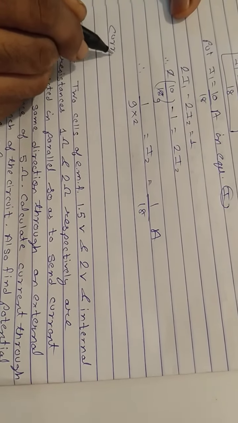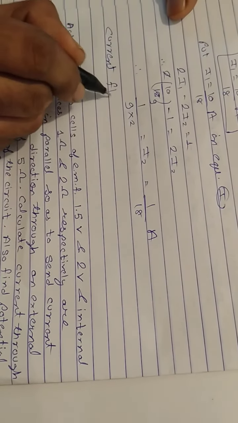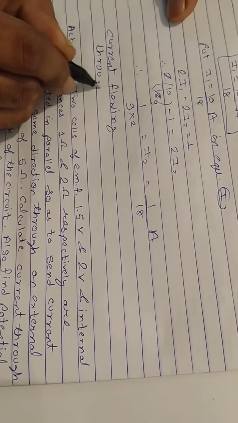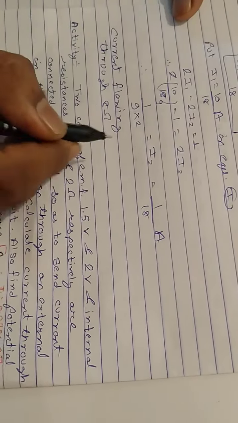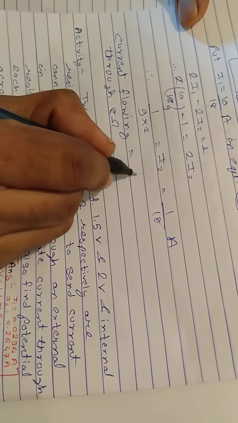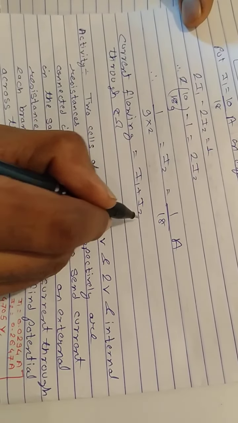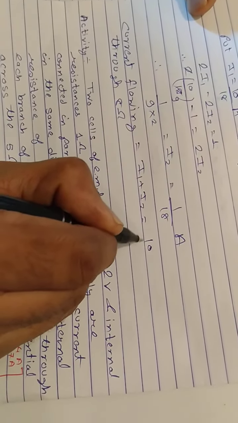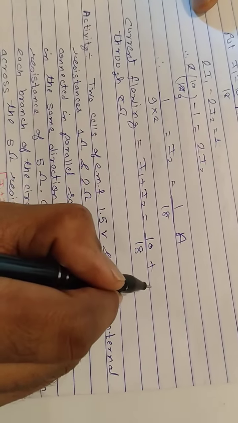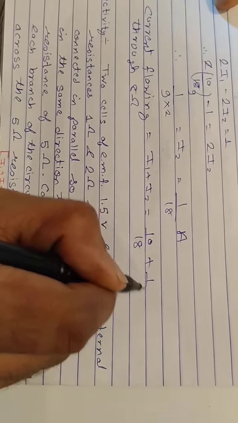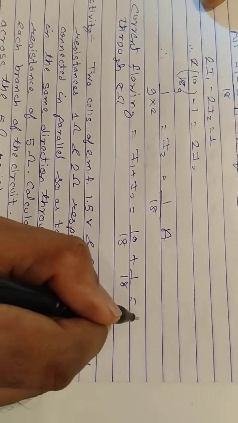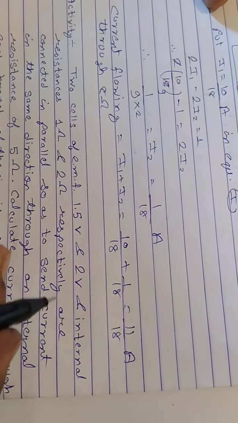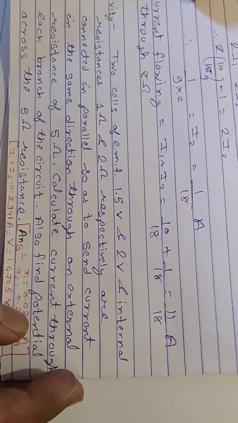So what is my question? The current flowing through the 8 ohm is I1 plus I2. The value of I1 is 10 by 18, and the value of I2 is 1 by 18. The denominator is the same, so 11 by 18 ampere is the answer: the current flowing through the external resistance 8 ohm.